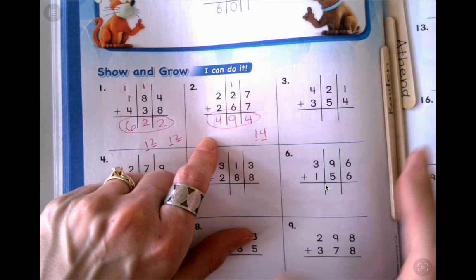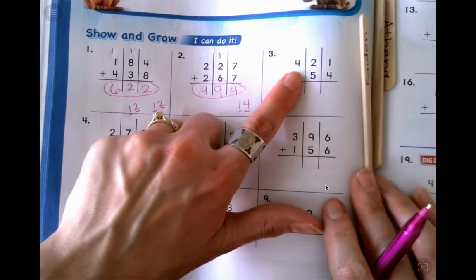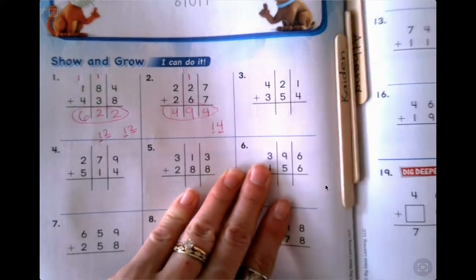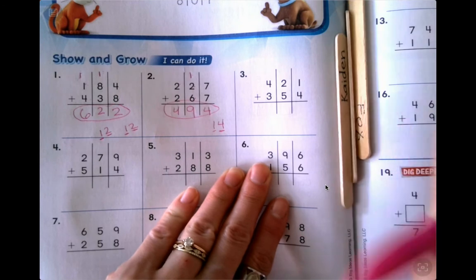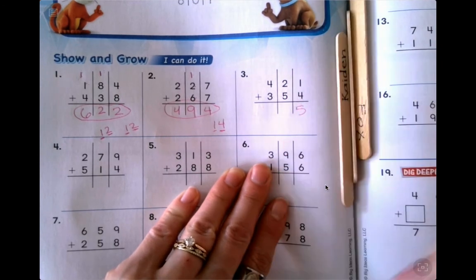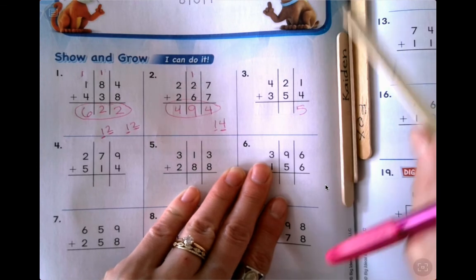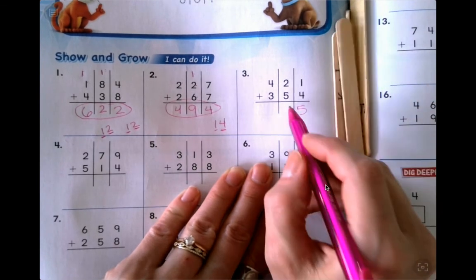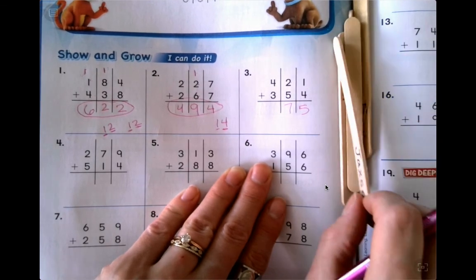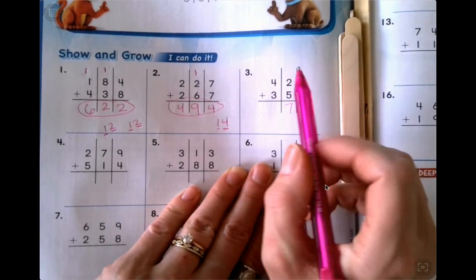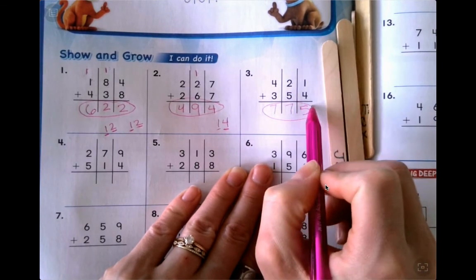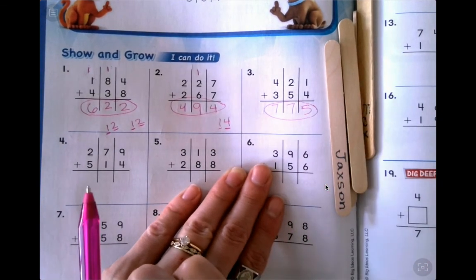Okay, let's do one more together. Number 3 says 421 plus 354. 1 plus 4, Fox. 5. Good. 2 plus 5, Nico. 7. Good. 4 plus 3, Jackson. 7. Good. Answer is 775. Did I regroup at all? No.